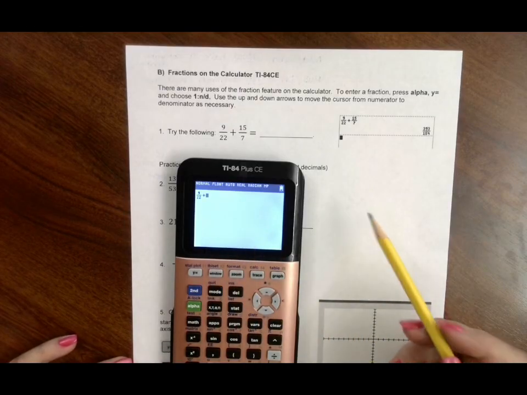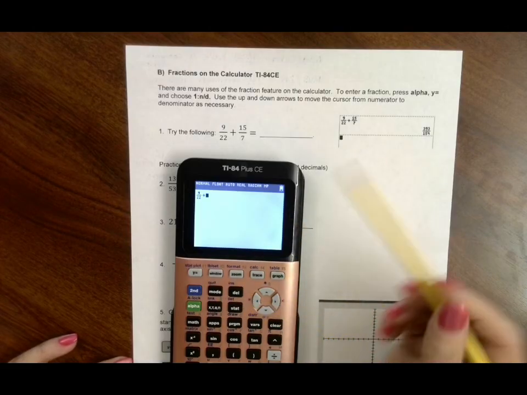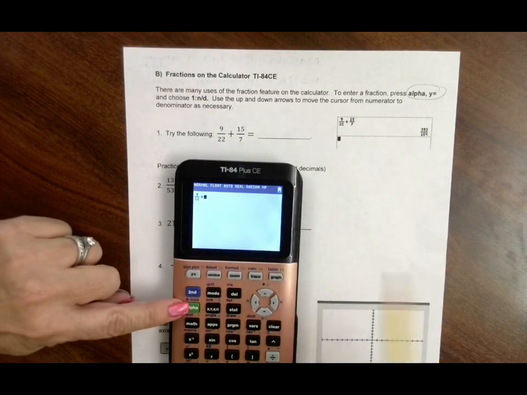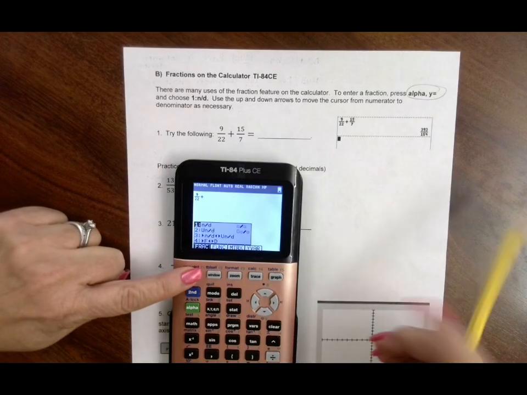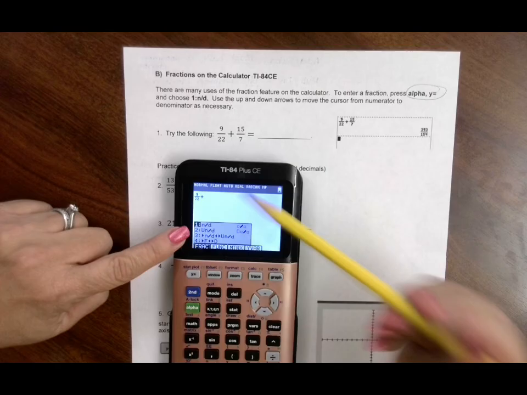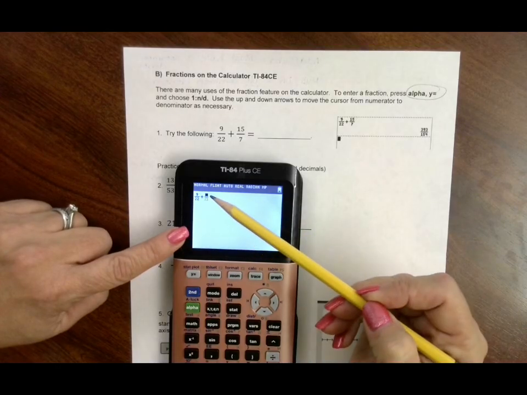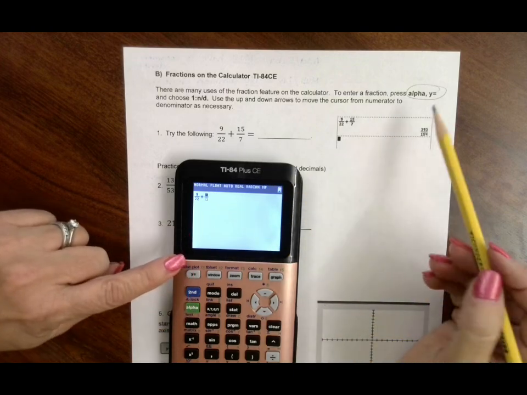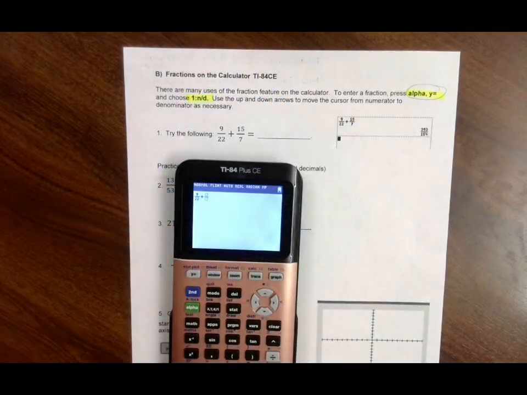All right, now let's say that you don't have a calculator that has this on here. I have in the directions up here the other way that you can get to it, and that's going to be alpha, the green alpha button again, and then we're going to go up here to y equals. And when you hit y equals, this little thing pops up, and number 1 here is numerator over denominator. So that's what we want. So you're just going to hit enter, and it brings up the same box. So again, it's going to be alpha y equals and then enter. So if you have this calculator, you might want to highlight that so you remember.